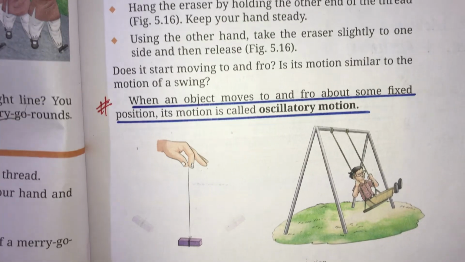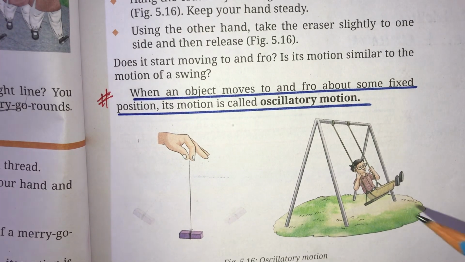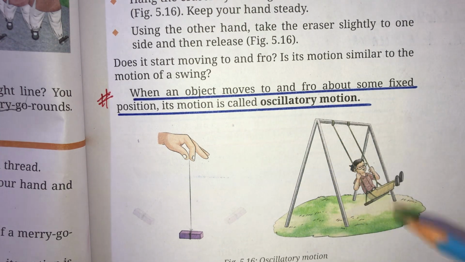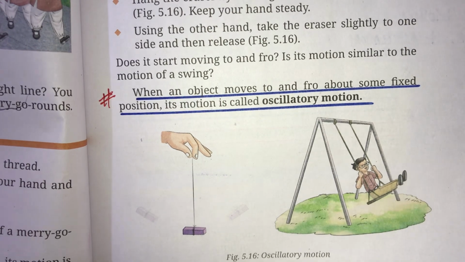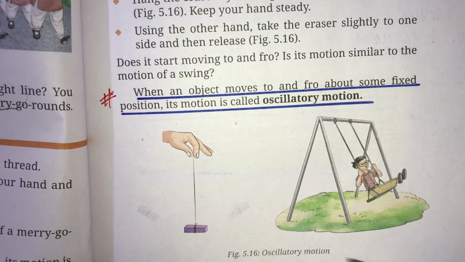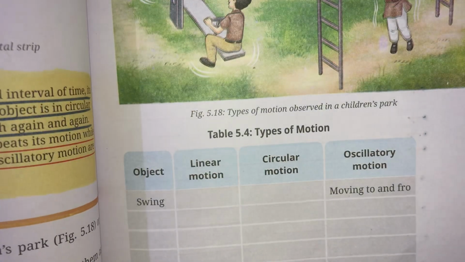And the simple pendulum in a physics lab: when an object moves to and fro from a fixed position, that motion is called oscillatory motion. Playing on a swing, moving to and fro from its center point, is called oscillatory motion.